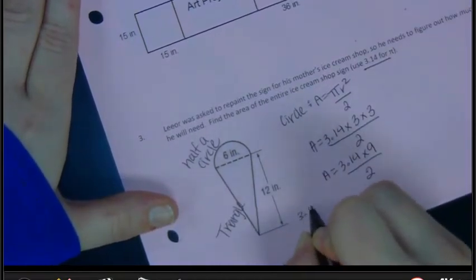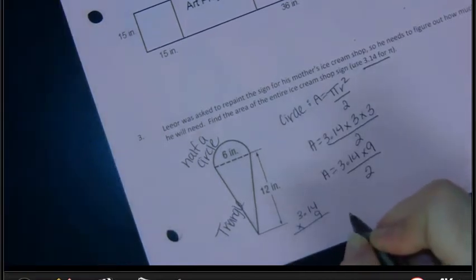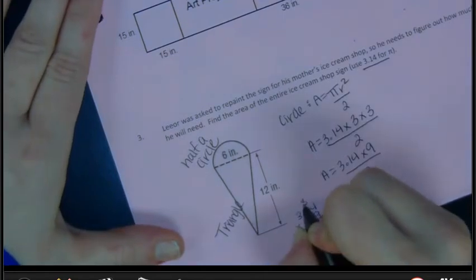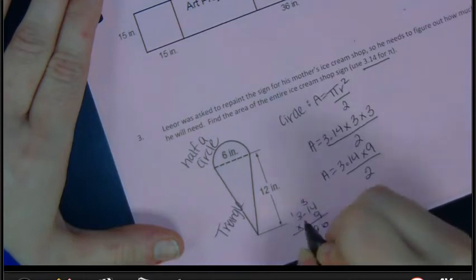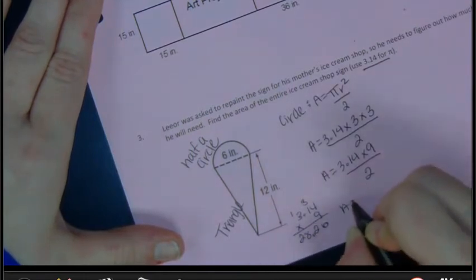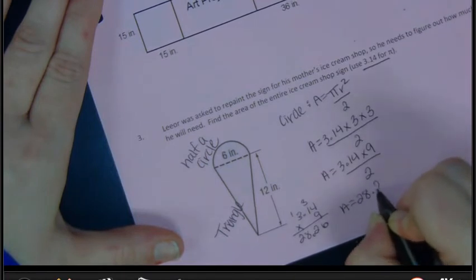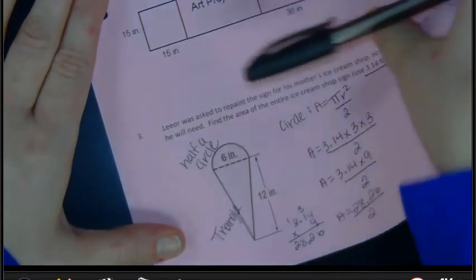Okay, I'm trying to find a good spot. 3.14 times 9. Okay, 9 times 4, I believe that is 36. It is. 9 times 1 is 9, plus 3 is 12. 9 times 3 is 27, plus 1 is 28. And I have 2 spots. So area is equal to 28.26. Now I need to divide this by 2. Okay, divide this by 2.